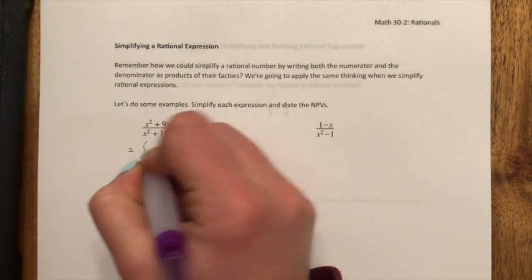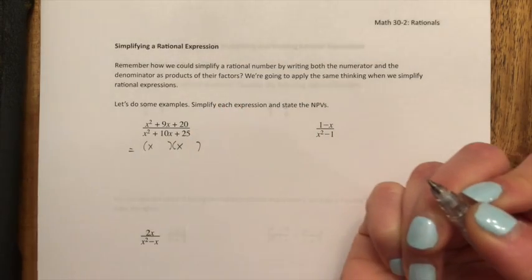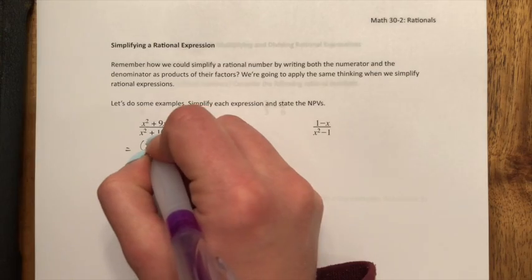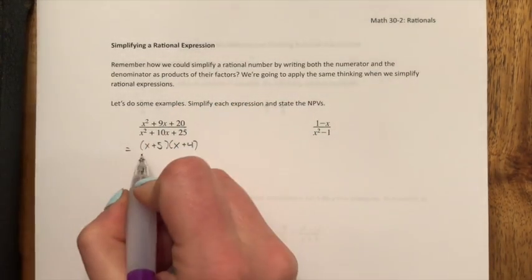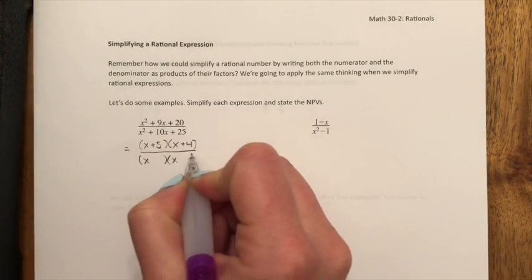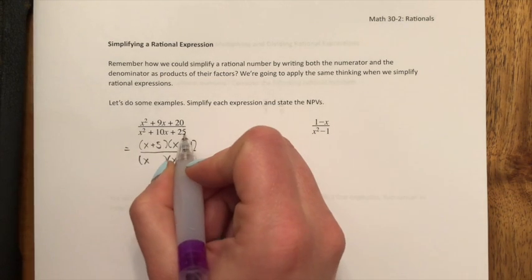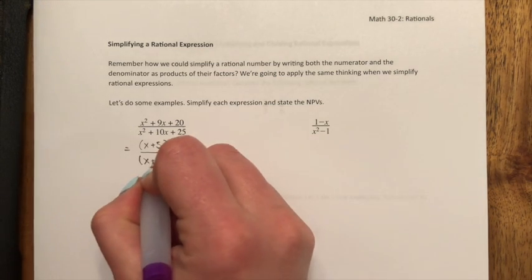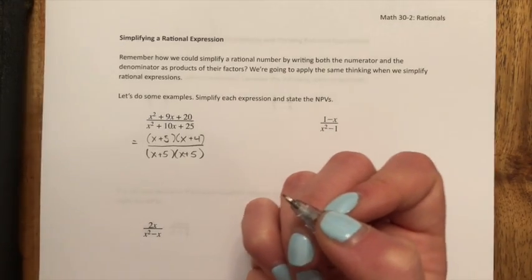So on the top, we just have an a value of 1. So it's going to be x times x. We need two numbers that multiply to positive 20 and add to positive 9. So positive 4 and positive 5 work. On the bottom, same deal, we have an a value of 1. So it's just going to be x times x. And we need two numbers that multiply to 25 and add to 10. So 5 and 5. Okay.